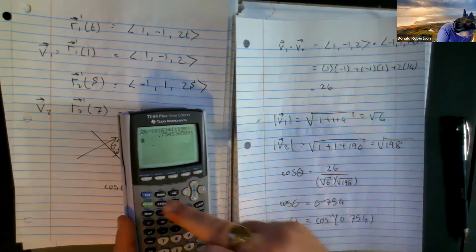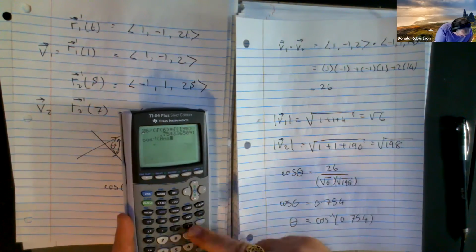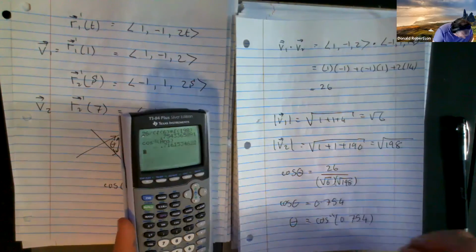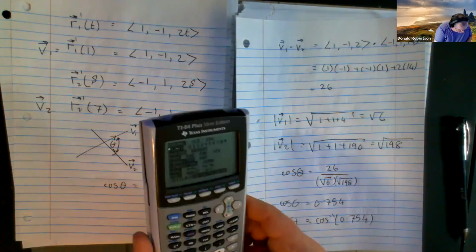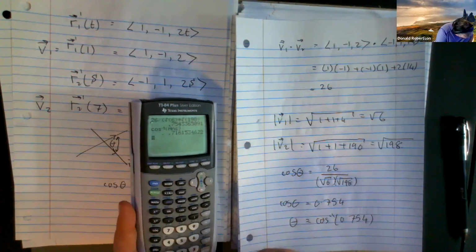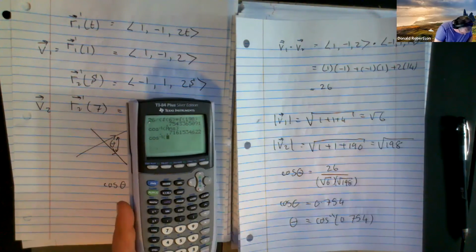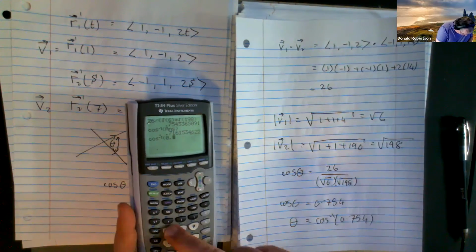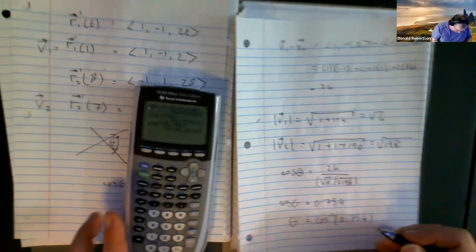And to get the missing angle, then I just need to do inverse cosine of the answer. And oh, I'm in radians. Oops. These types of questions typically are in degrees. So I'll do that again. Inverse cosine of 0.754. And we get an answer about 41.1 degrees.